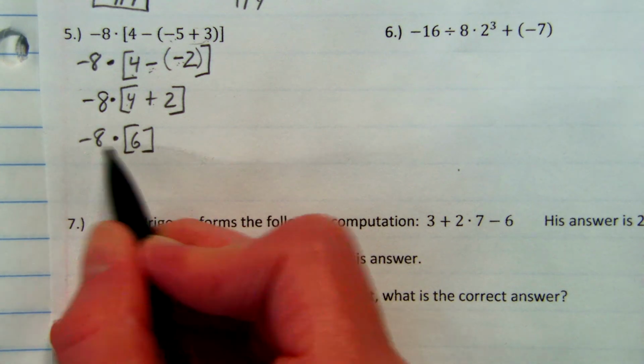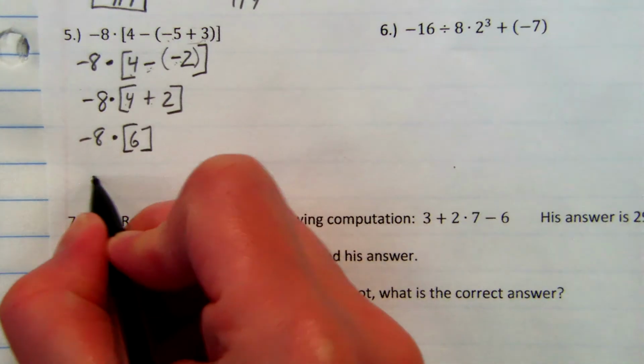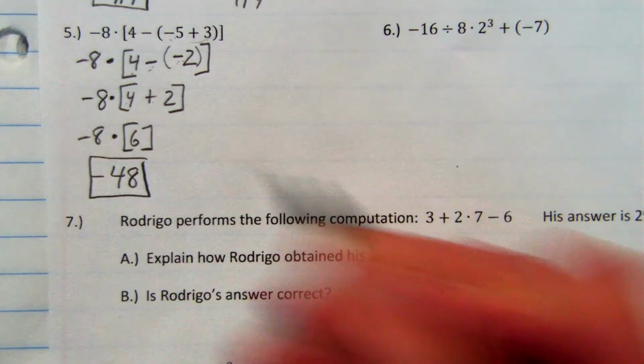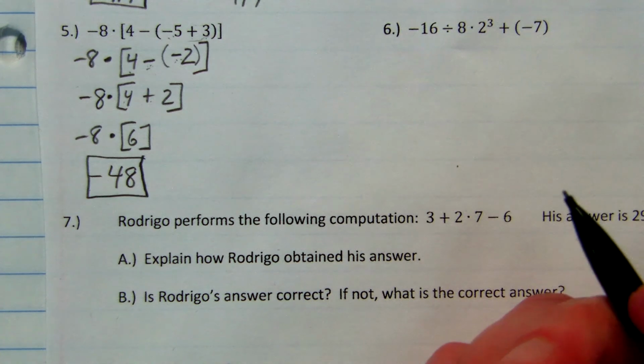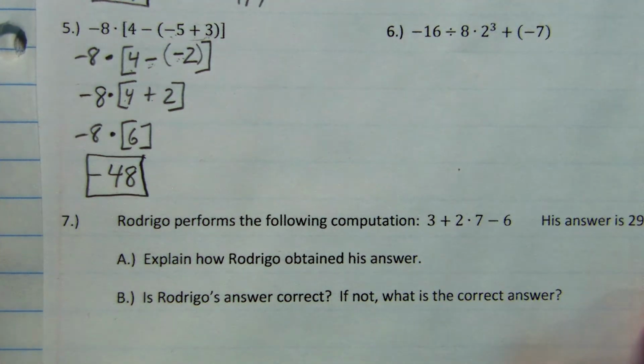So in different signs, what's my sign on my answer going to be? It's going to be negative. It's going to be -48. Good. So parentheses, exponents, multiply and divide from left to right, add and subtract from left to right.